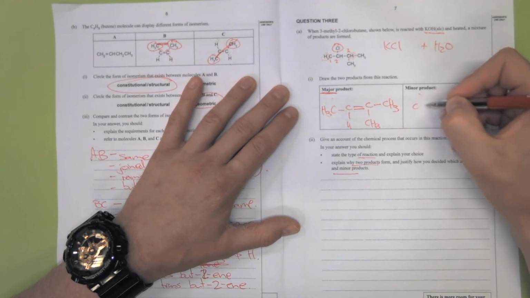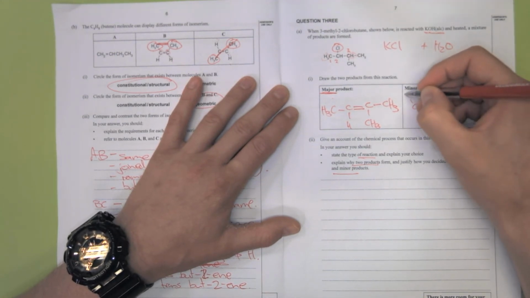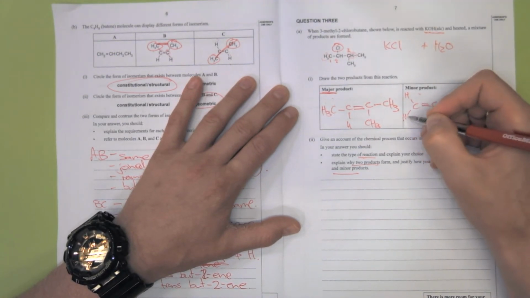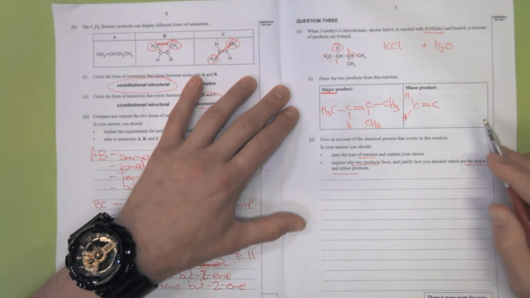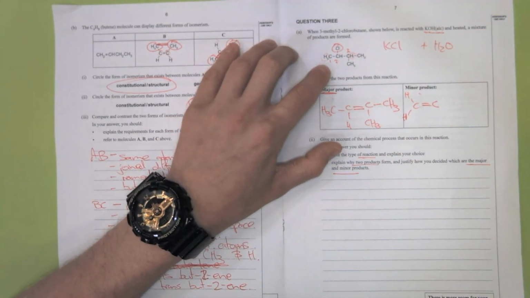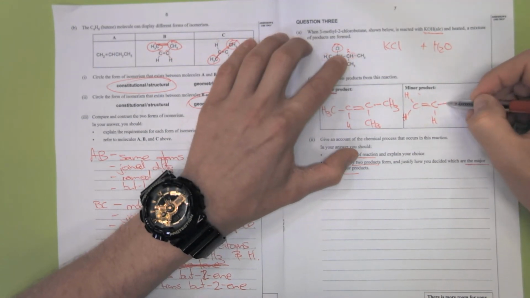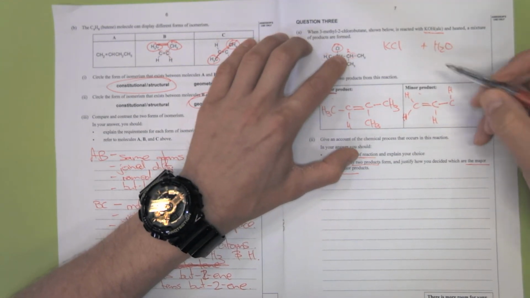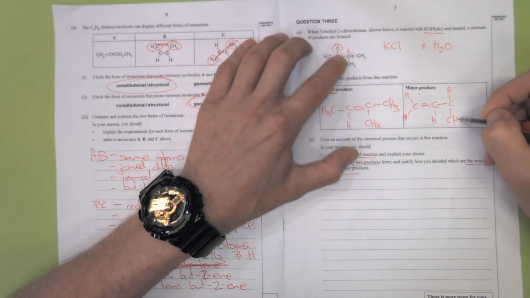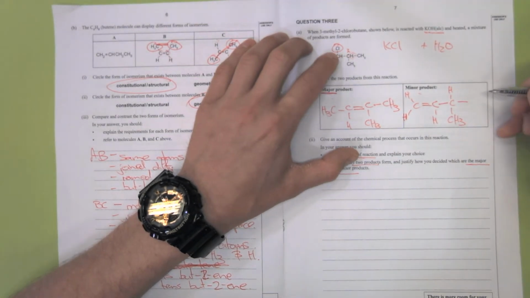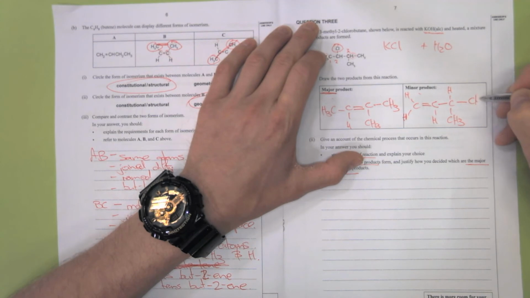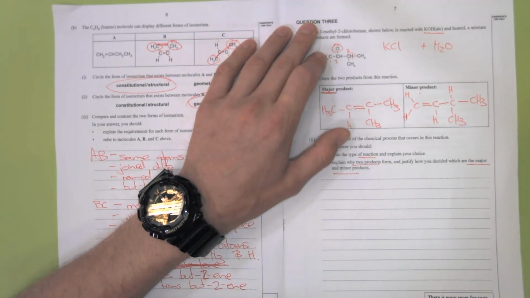So in this case, the double bond carbon is in the middle, at the start. Put our hydrogens on for that one. This carbon has a hydrogen. This one here has the hydrogen this time because it didn't lose it. CH3 there, and CH3 on the end as well.